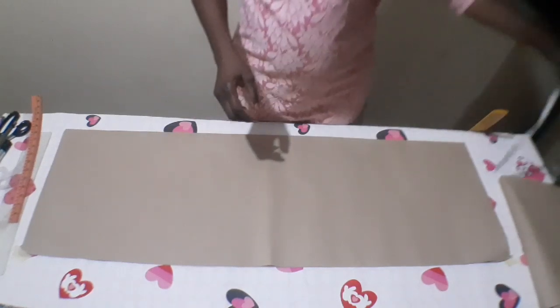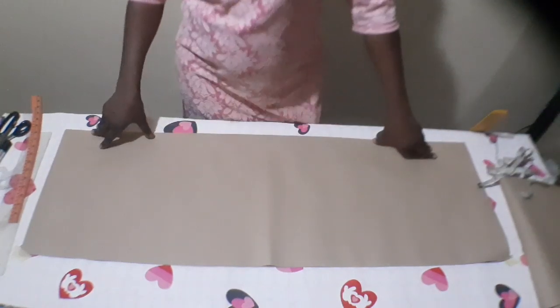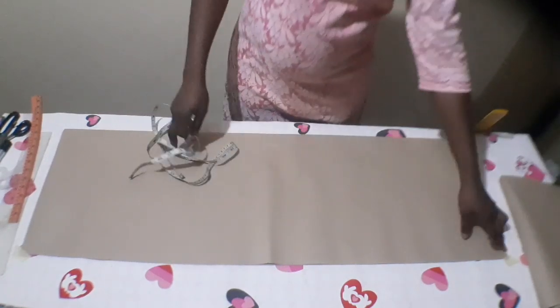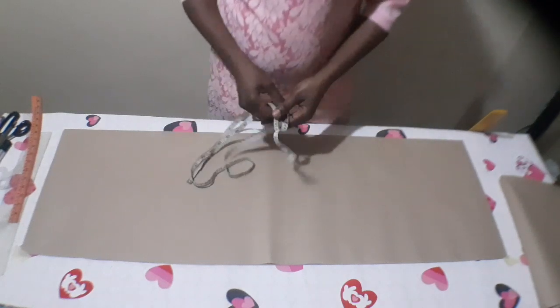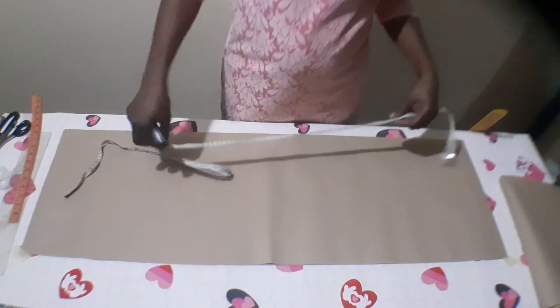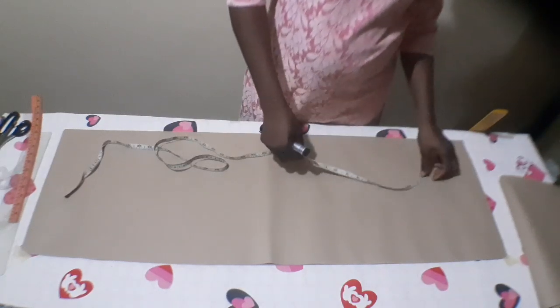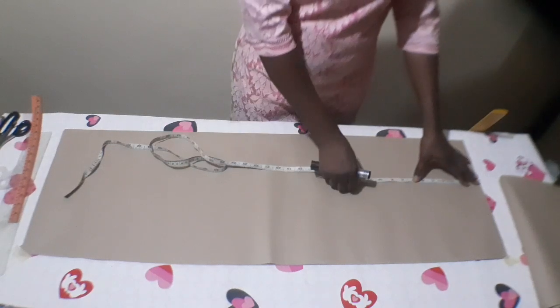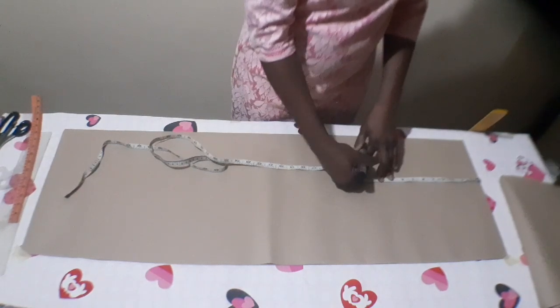In today's tutorial, I'm going to teach you how to draft a dress pattern. To start with, this place indicates my shoulder line. From my shoulder to my nipple, which is my breast point, is 10 inches, plus half-inch seam allowance, that will make it 10.5.